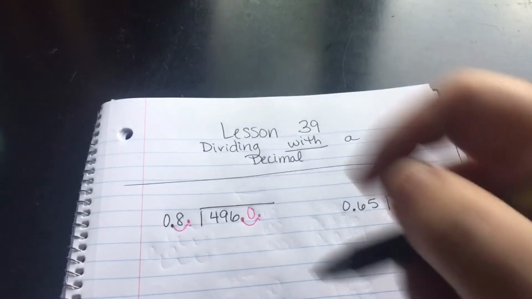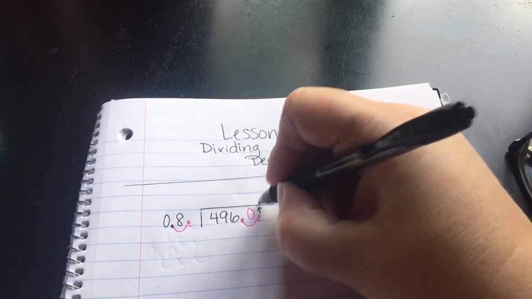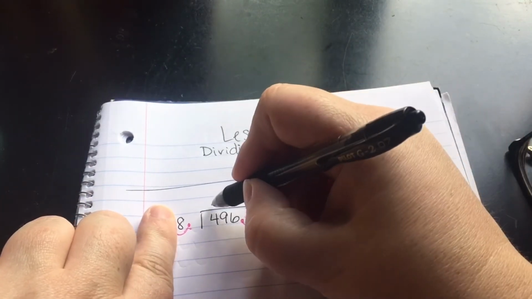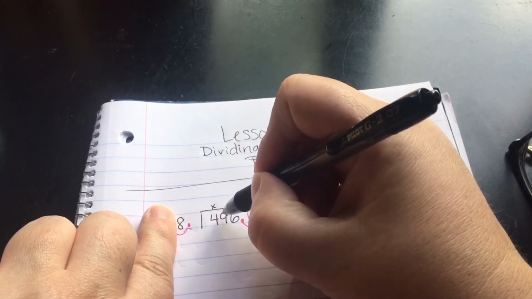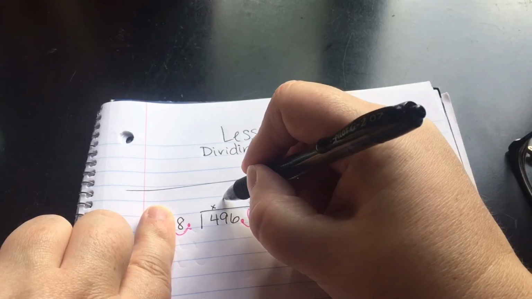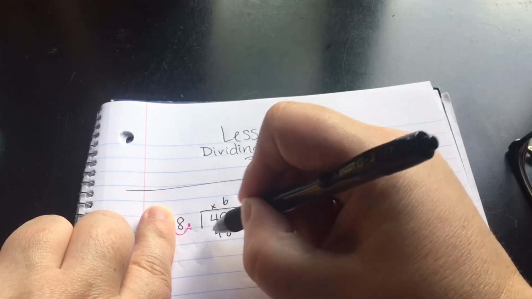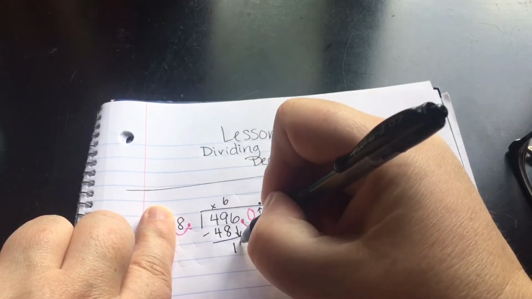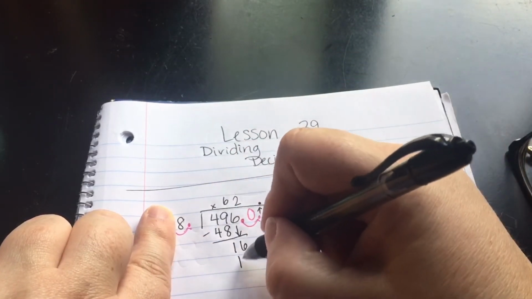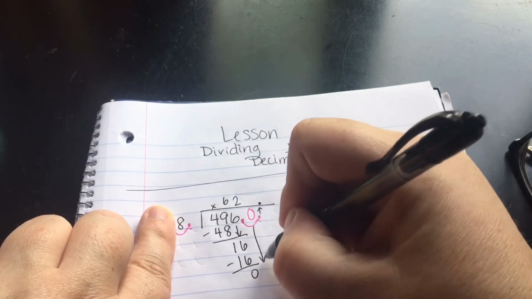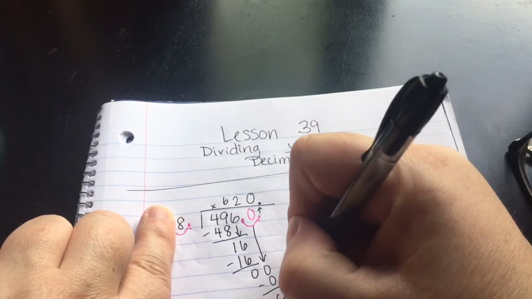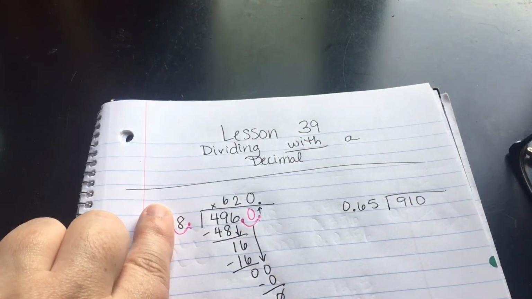So first I could put my decimal up because I have a decimal on the inside. And now I just look at not 0.8, just 8. How many 8s can go into 4? None. How many 8s can go into 49? Well, 8 times 6, right, is 48. Subtract, and I get 1. Bring down the 16. How many 8s can go into 16? 2. 2 times 8 is 16. Subtract 0. Bring down 0. How many 8s can go into nothing? None. And there's nothing left over, nothing to bring down, so I'm done.